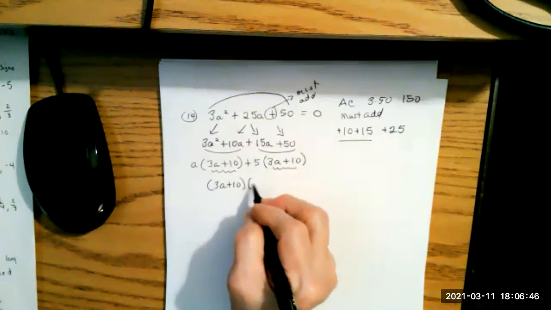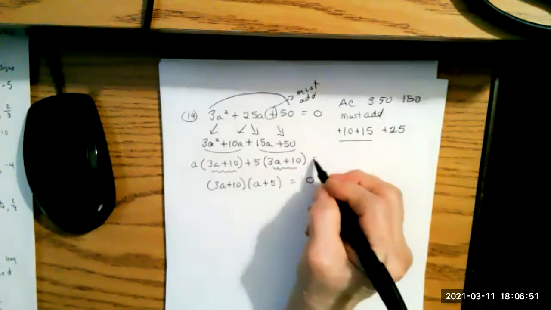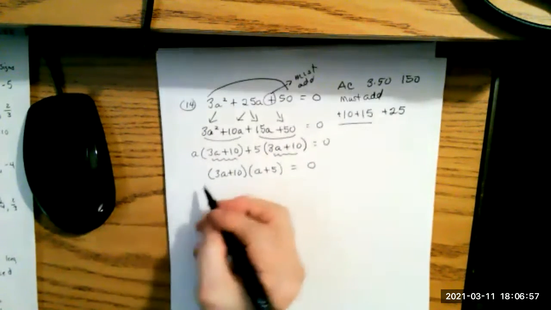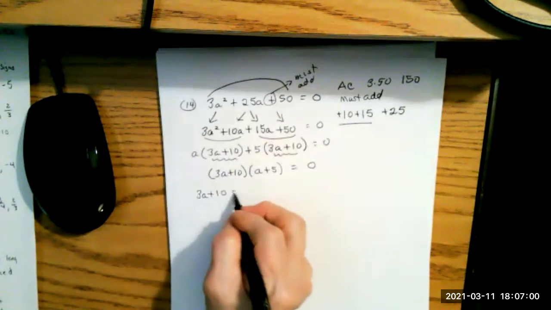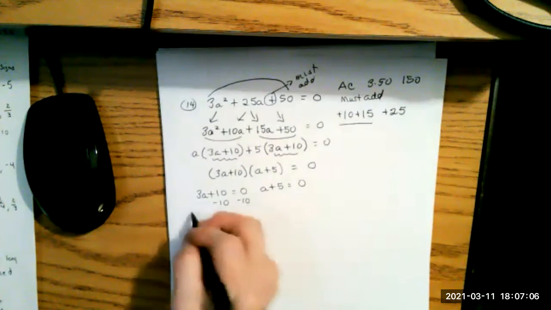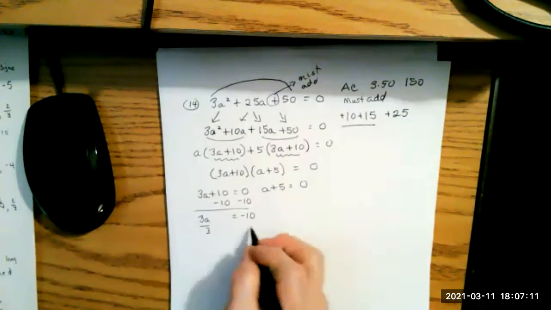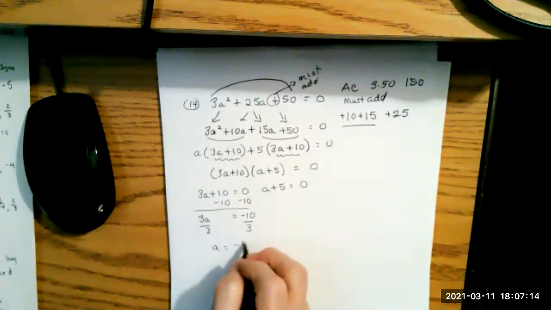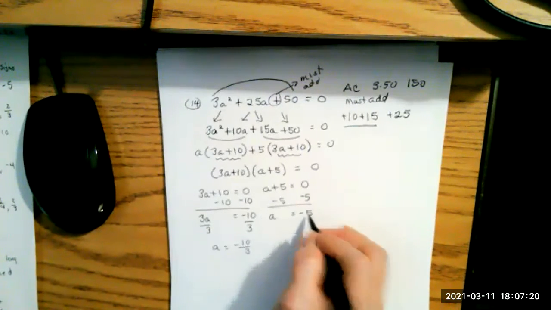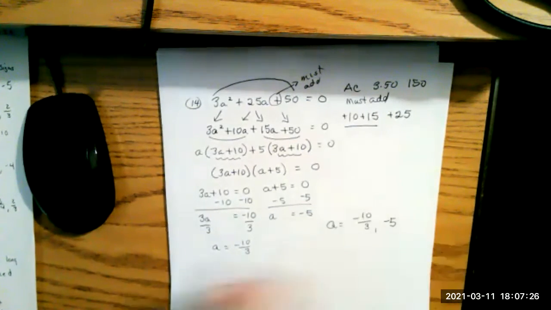Then you start your new parentheses with the fronts off of each one of those. So the other one is A plus 5. And these are all equal to 0 because we're solving. Now let's set each of these equal to 0. So I have 3A equals negative 10. Divide out the 3, and I have A equals negative 10 thirds. Subtracting the 5 gives me A equals negative 5. So I have 2 answers, negative 10 thirds and negative 5.